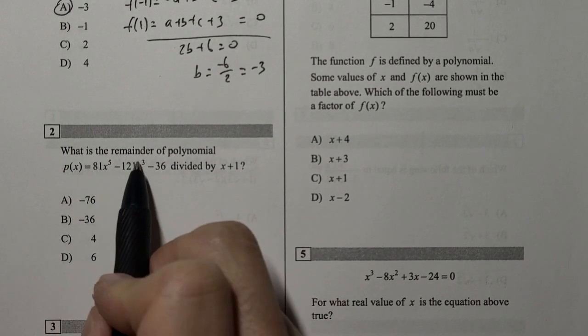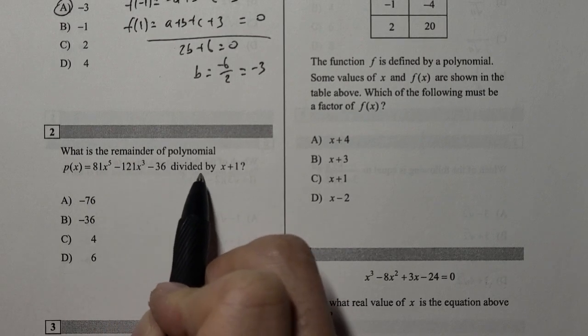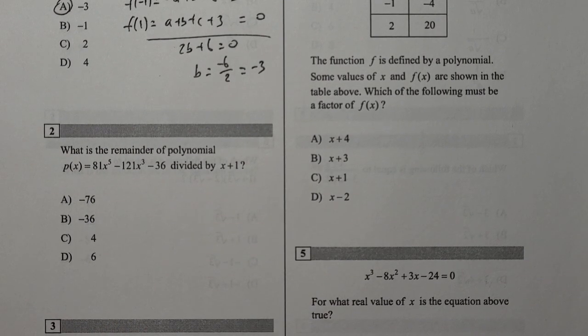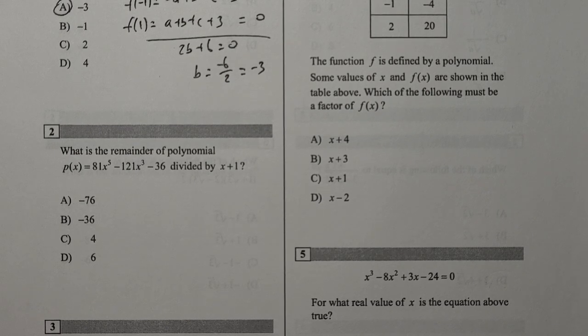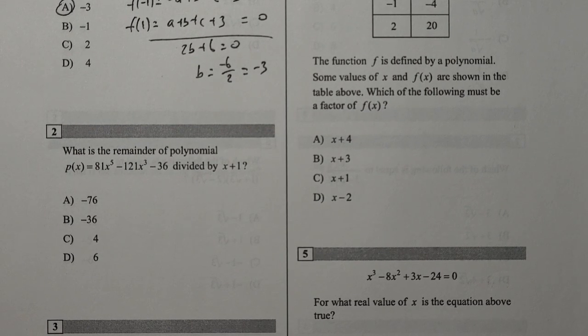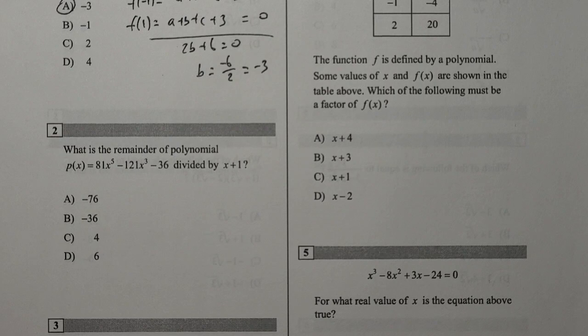Okay. What is the remainder of the polynomial this guy divided by x plus 1? Okay, so for this one, you could do the long division, but that takes time, and I'm lazy. I don't want to do that. There's this weird theorem, it's like the remainder theorem or something like that, that you could use. What does it say?